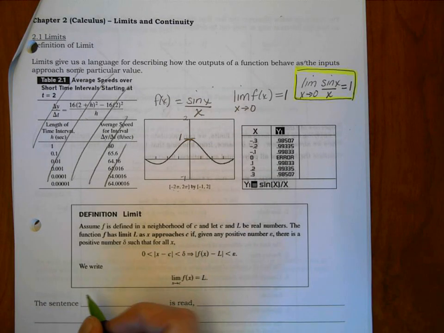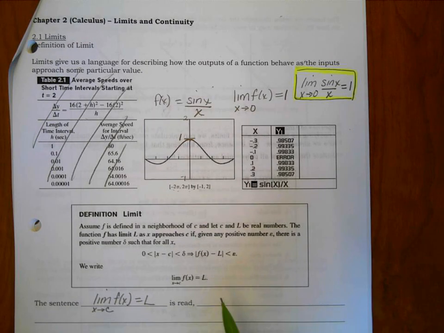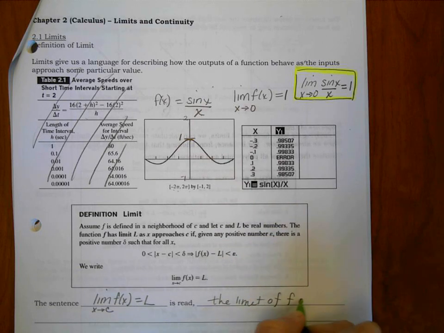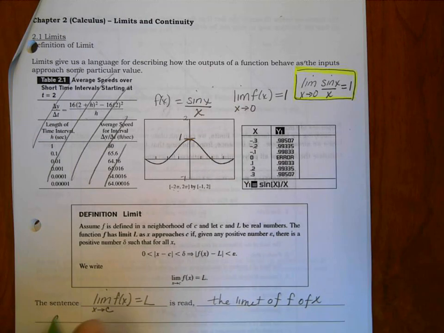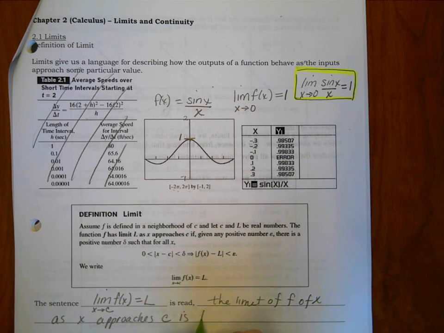In general, we're going to call the value that we're approaching c. So the limit as x approaches c of f of x is going to be a value, and we're going to call that value L. We read that as the limit of f of x as x approaches c is L.